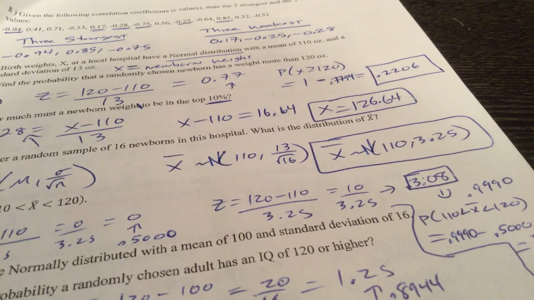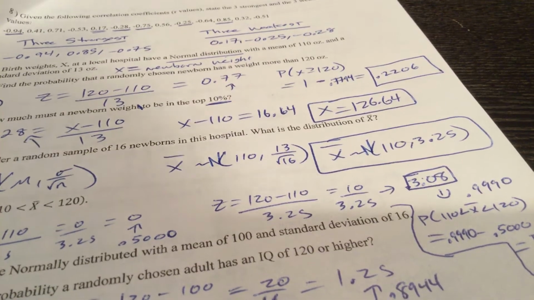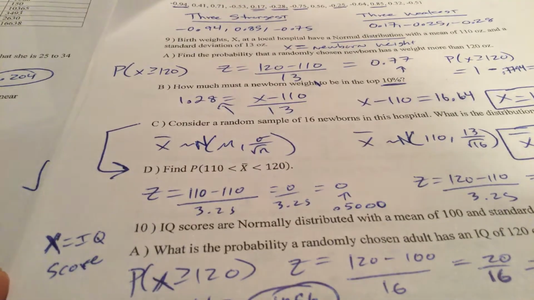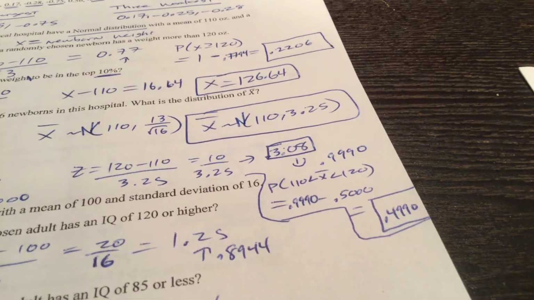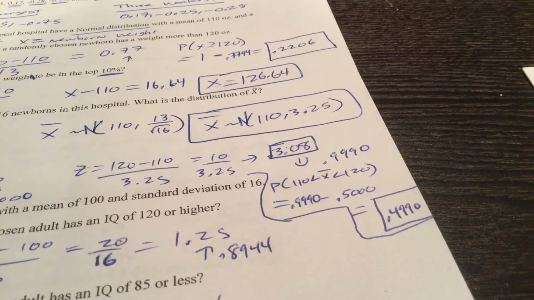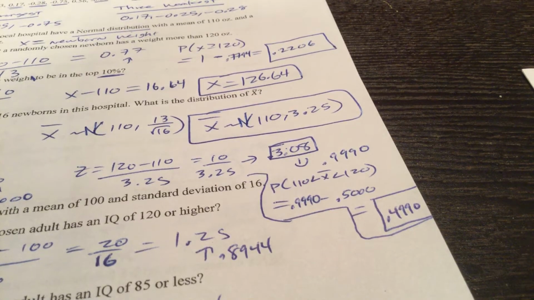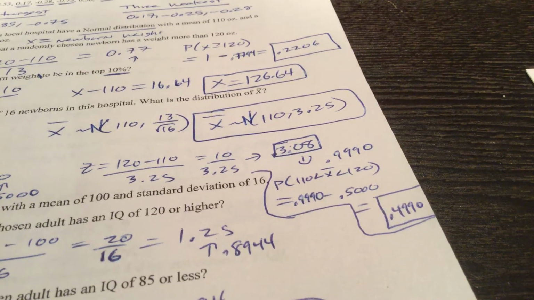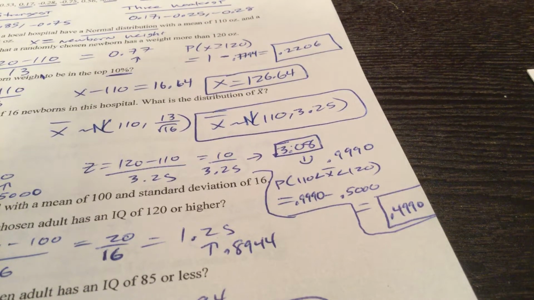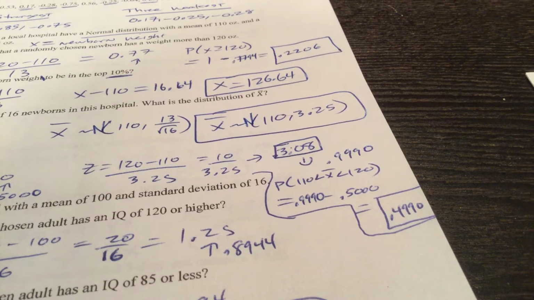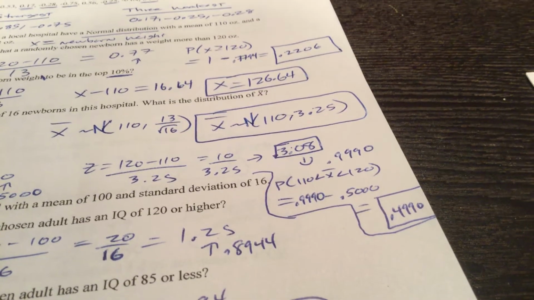Z is 110 minus 120. Again, we're dividing by 3 1/4. This is what's the probability that the mean of those 16 babies is going to be between those two values. All right, so that's going to give you a z-score of 3.08. Look that up, 0.9990. So the probability that x bar, the average weight of those 16 babies, will be between 110, the average, and 120 is going to be 0.9990 minus 0.5000, basically 50%.